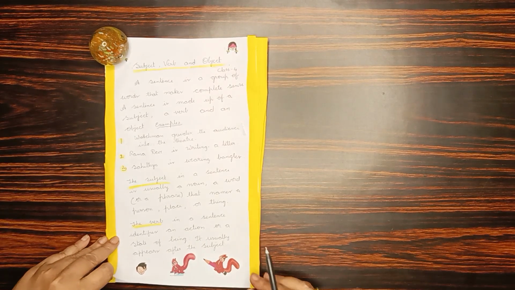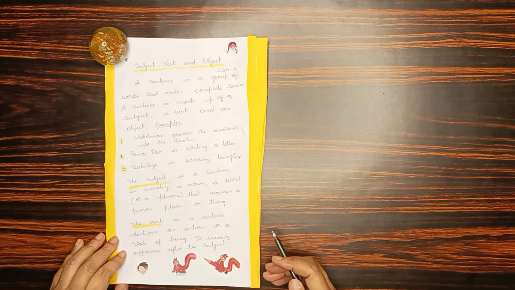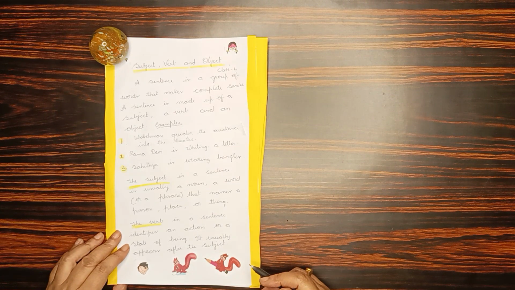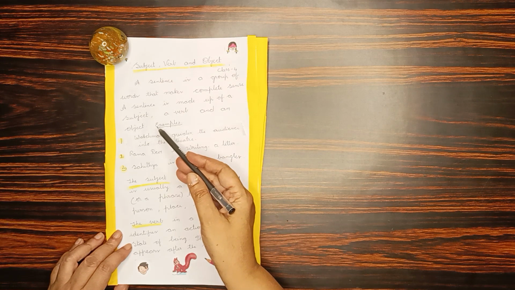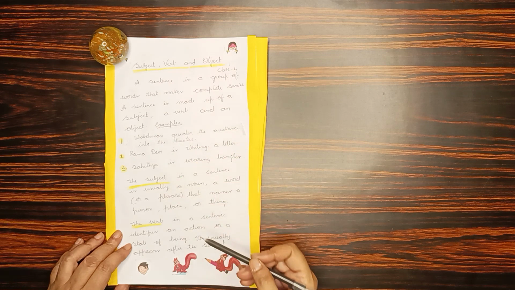This is Arua Rajaputra with today's topic: subject, verb and object for class 4 CBSE. A sentence is a group of words that makes complete sense. A sentence is made up of a subject, verb and an object. I once again repeat, a sentence is a group of words that makes complete sense. A sentence is made up of a subject, a verb and an object.